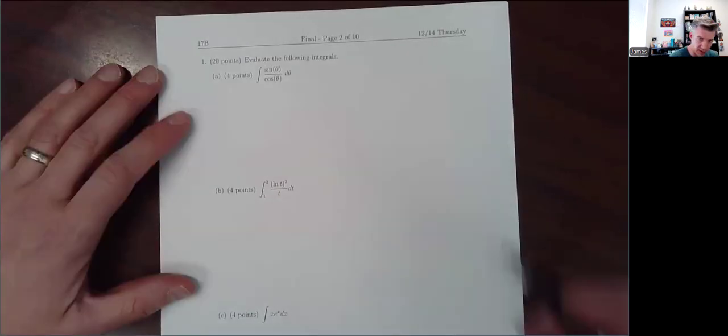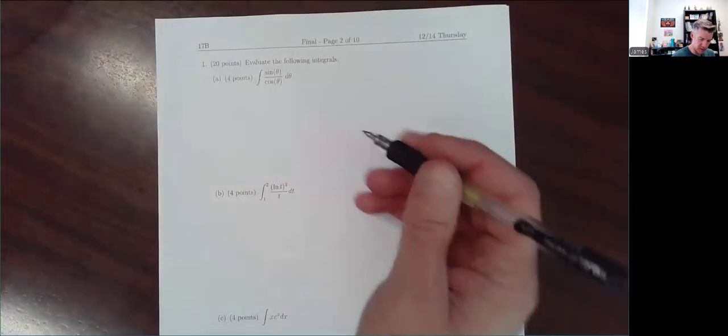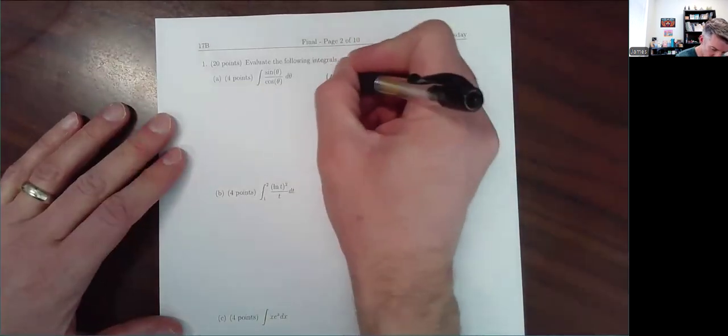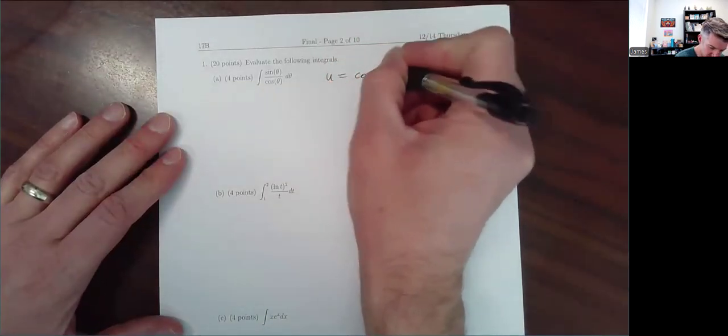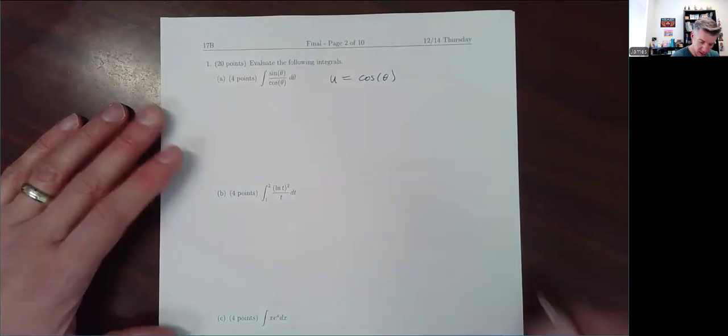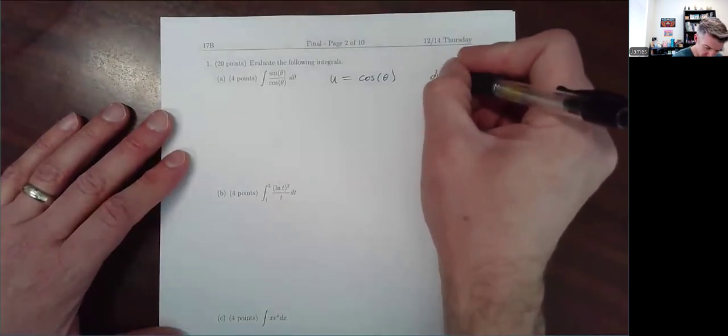So let's get going. Evaluate the following integrals. This one clearly is going to be u substitution. We're going to let u equal cosine theta because that's the thing that's stuck in the denominator. The derivative is almost sine, it's negative sine.